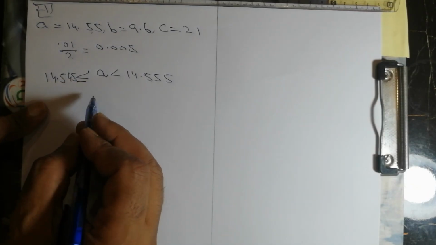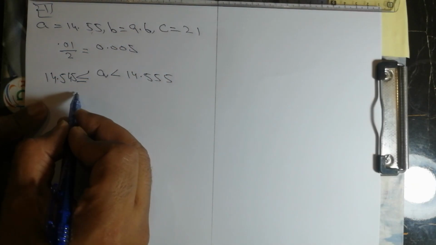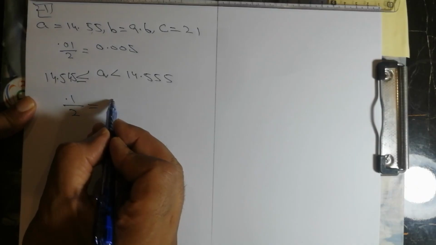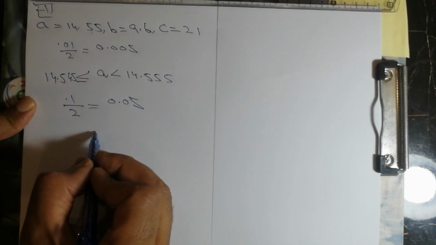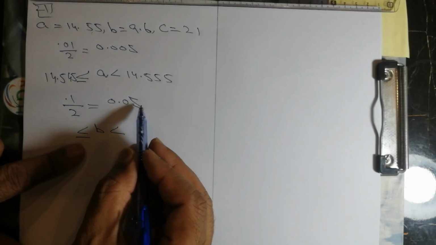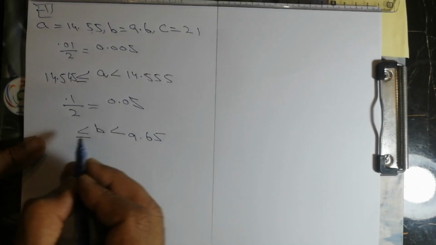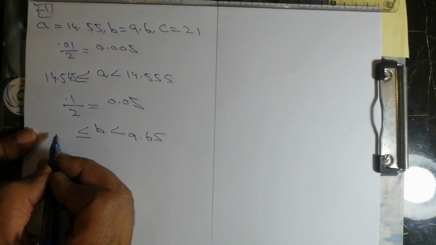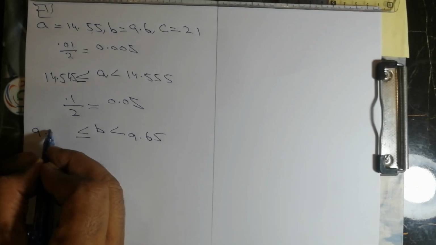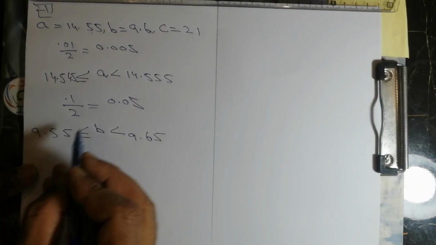Similarly, B is rounded to 1 decimal place. So 0.1 divided by 2, that is equal to 0.05. So for B, the upper bound value, when we add 0.05, will be 9.65, and the other value, when we subtract, will be 9.55.